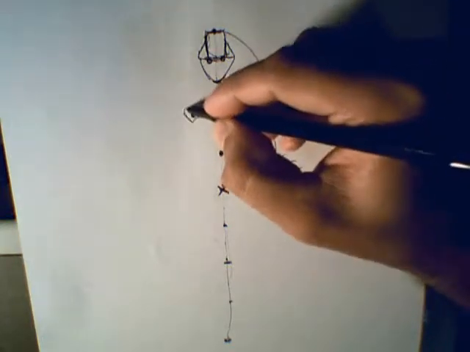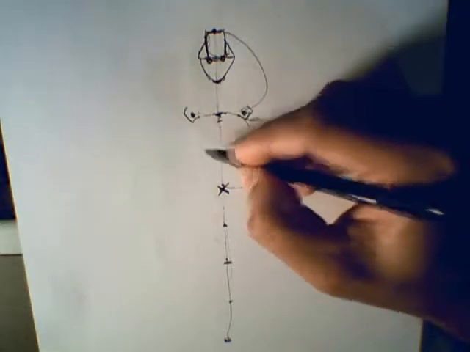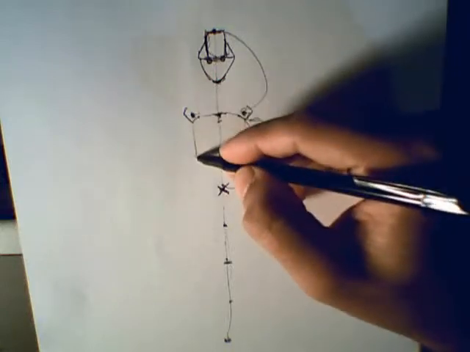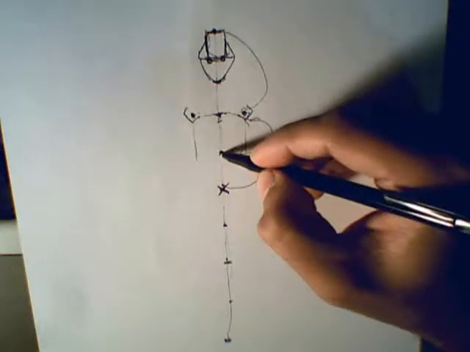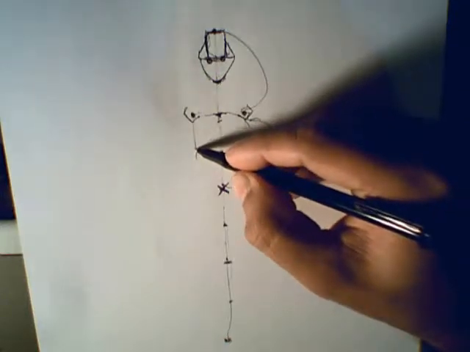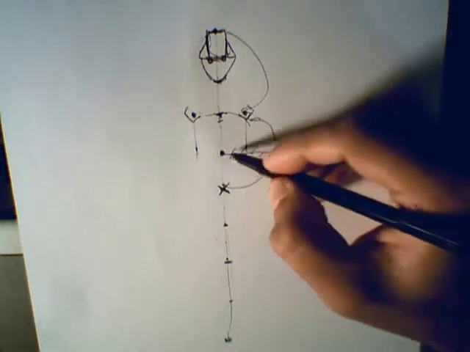Okay, it's just some kind of an odd looking creature that we're creating. Next up I'll make two straight lines down lightly, and above this umbilical cord, just slightly above, I'll make two dots here. Okay.